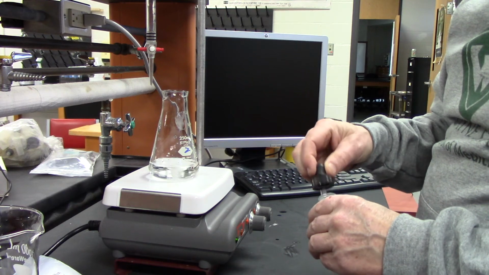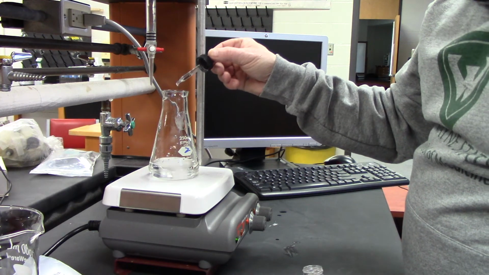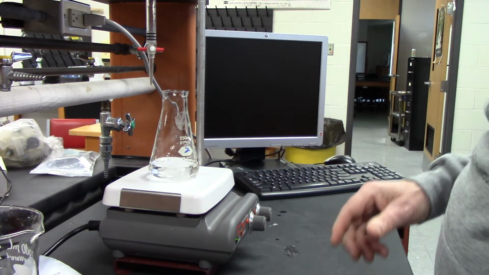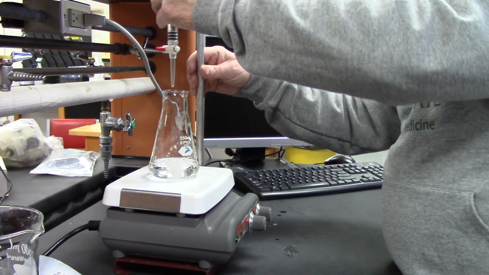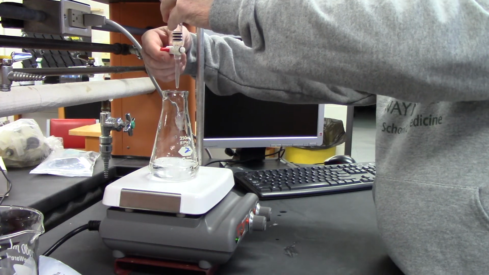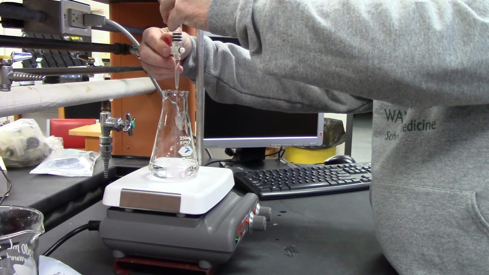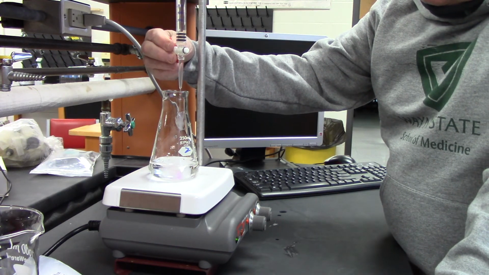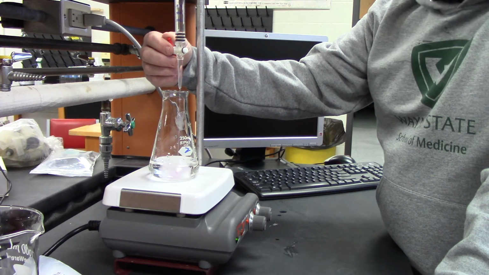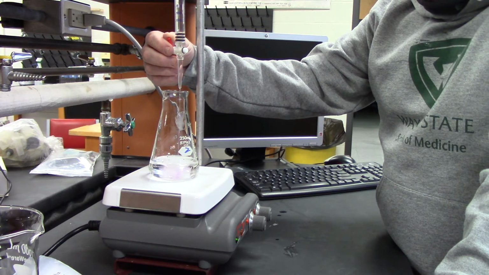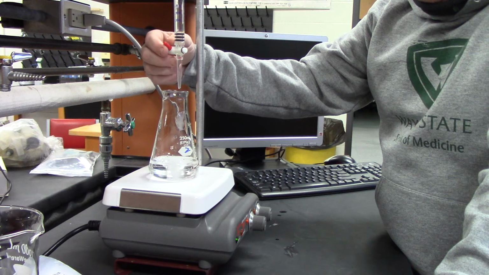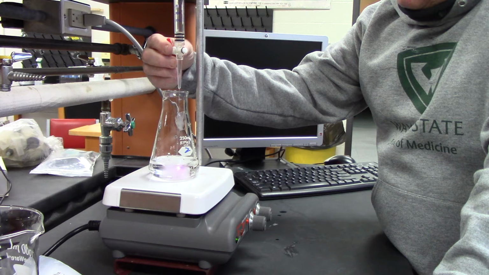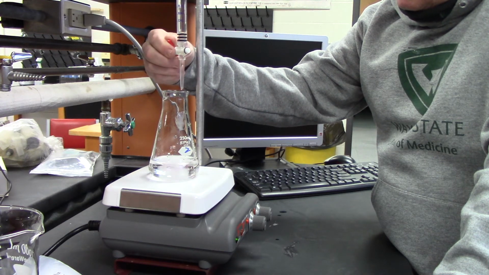Now I'm going to add 3 drops of phenolphthalein. 1, 2, 3. And then I'm going to start adding my sodium hydroxide. Okay, I think I'm going to need around 20. So I'm going to add it kind of quickly, but I gotta keep an eye on it. You can see it turning pink. Alright, so when I start sensing it might get there, I just start going slow.